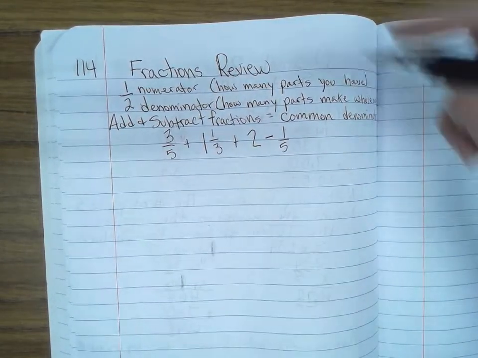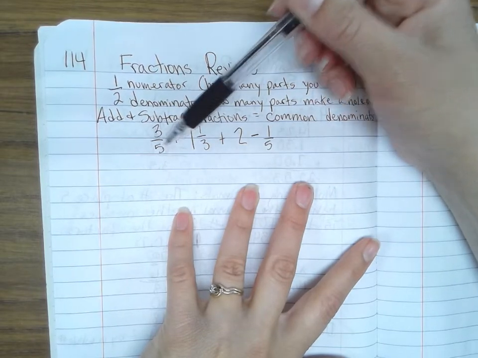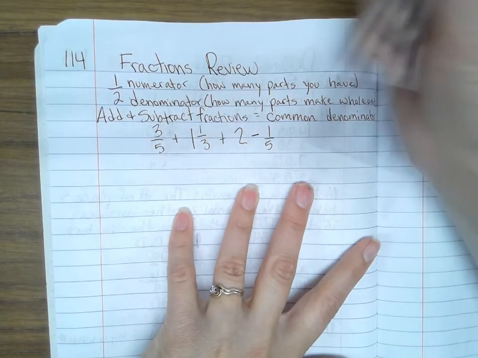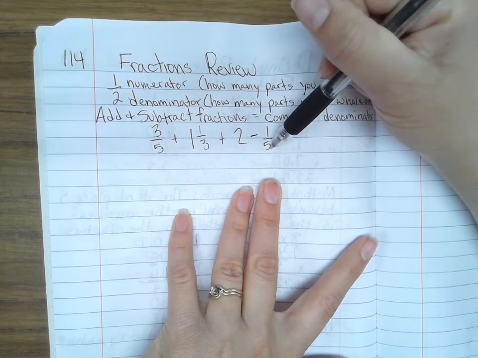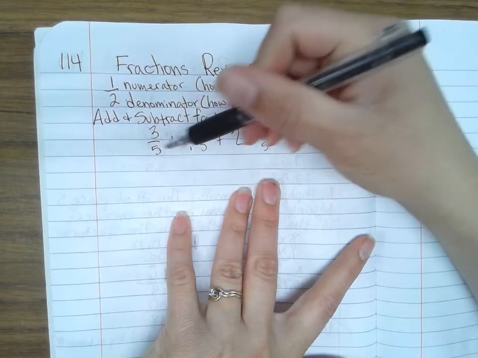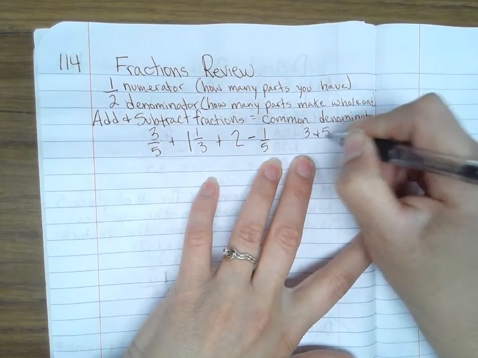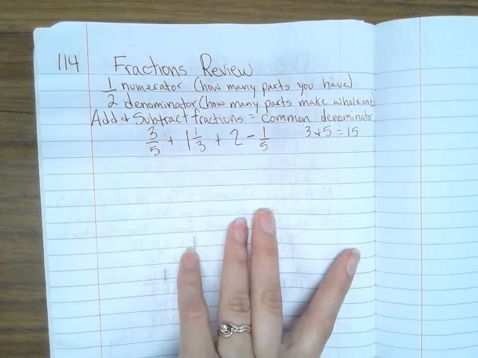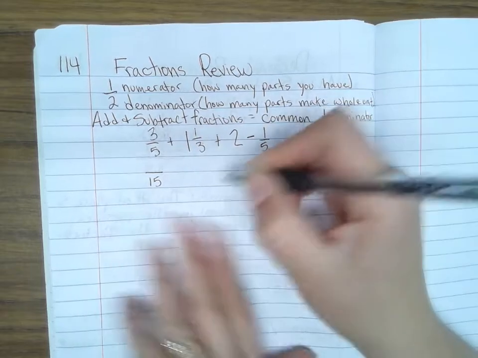Okay, looking at all these, I need a common denominator. So here I have 5 as a denominator, 3 as a denominator. Here is just a whole number. 5 is a denominator. A common denominator with 3 and 5 would be 15. So I'm going to make all of these over 15.